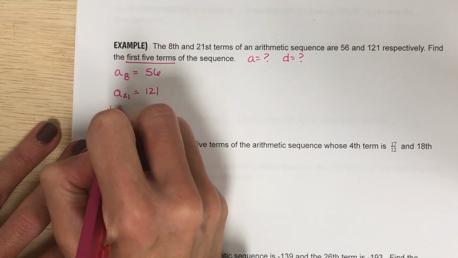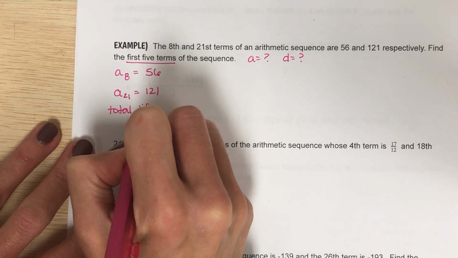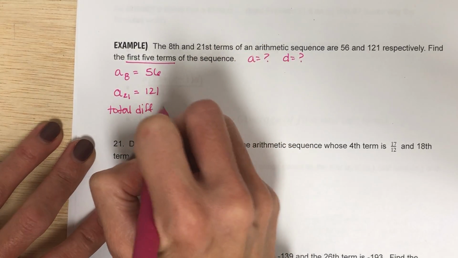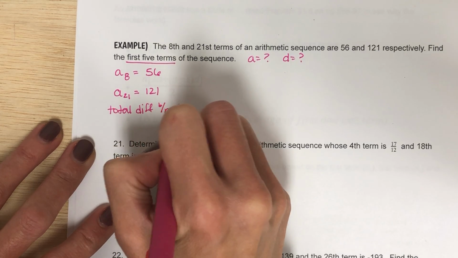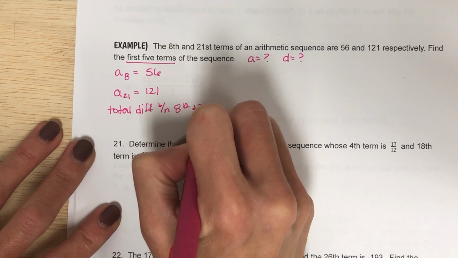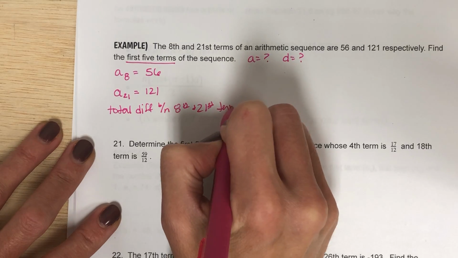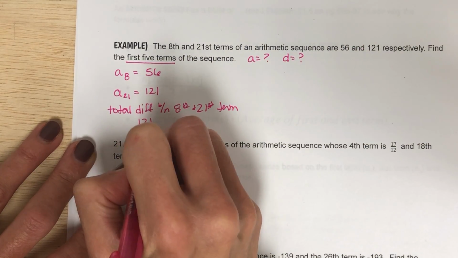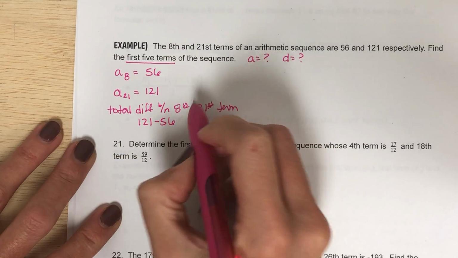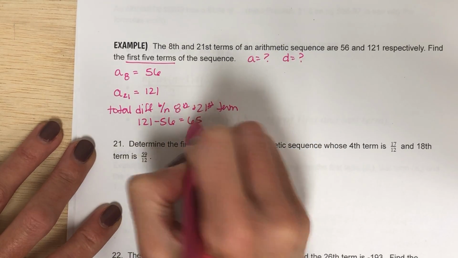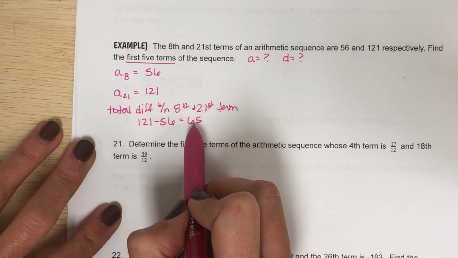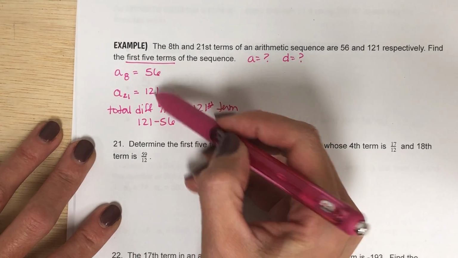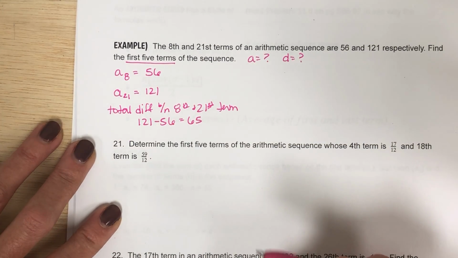So my total difference between my 8th and my 21st term is simply the difference between them, 121 minus 56, and that is 65. So there's 65 steps or so between my 8th and my 21st term.